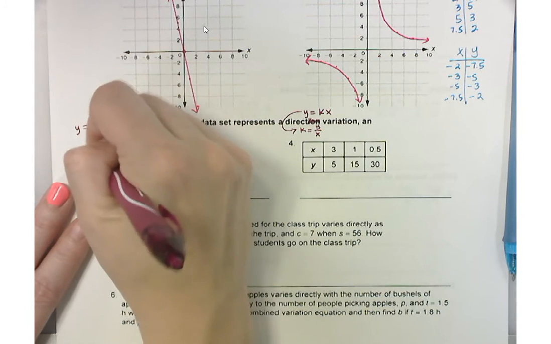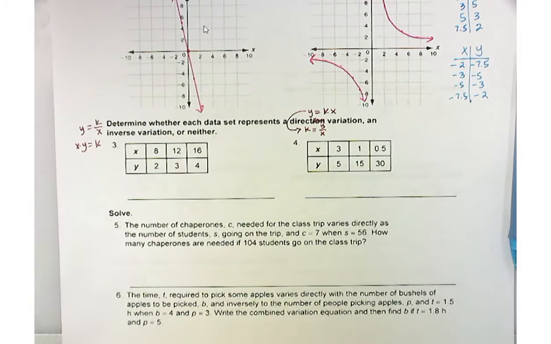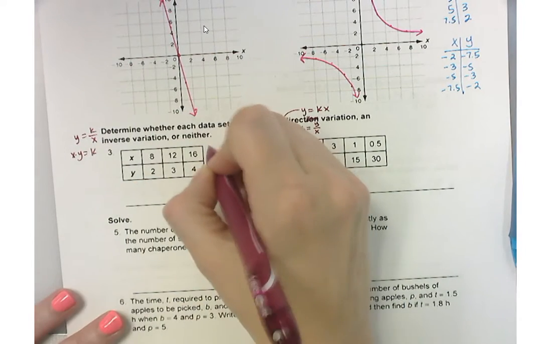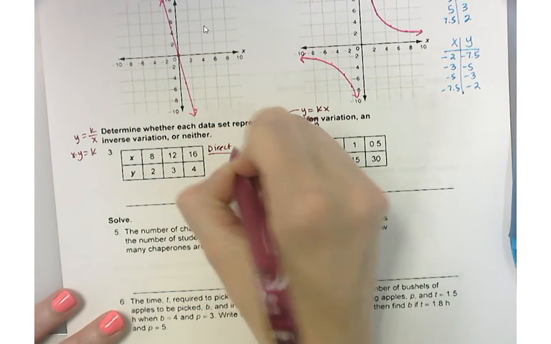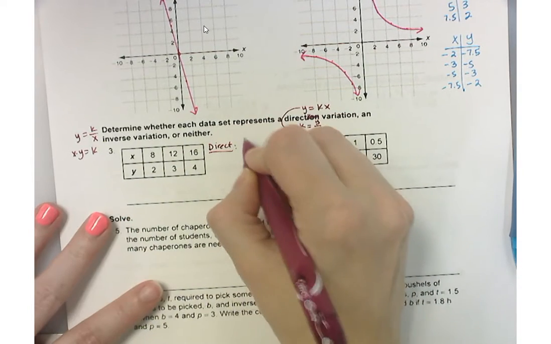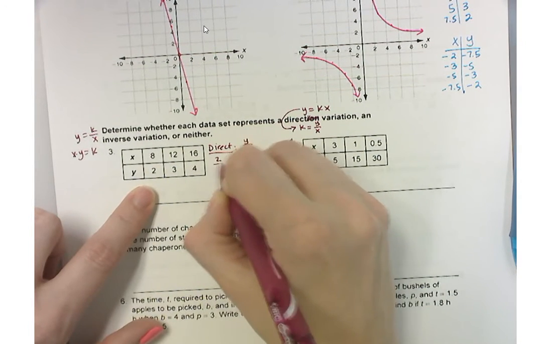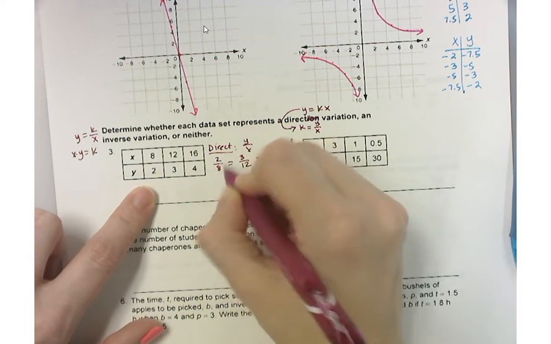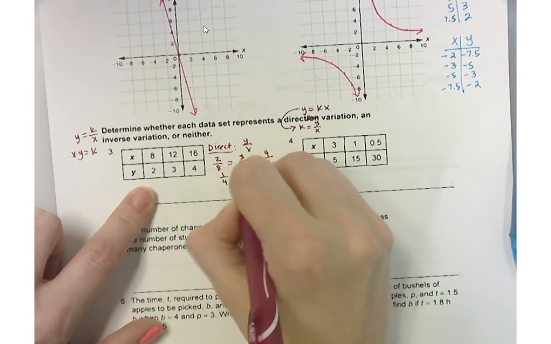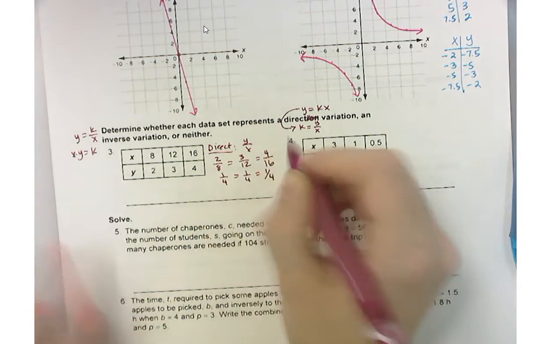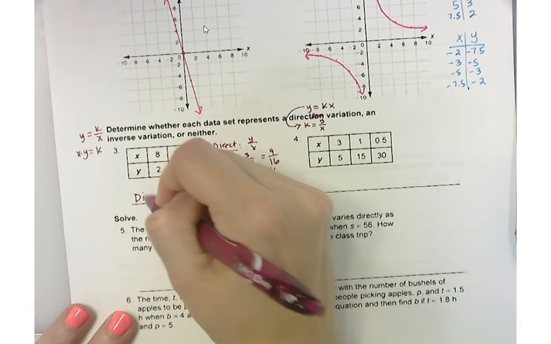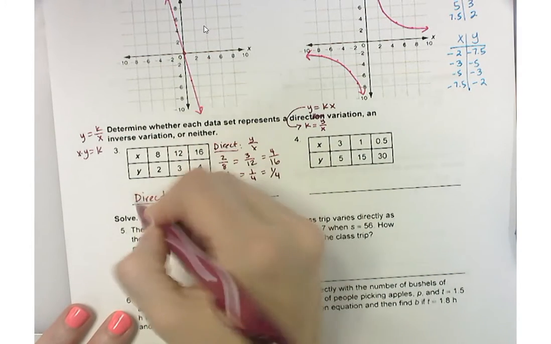All right, so then for 3, if it is direct variation, I'm going to do y over x and see if those are constant. So does 2 over 8 equal 3 over 12 equal 4 over 16? All of these reduce to what? 1/4. Okay, so that's your k value, your constant. So this is going to be direct variation. Okay, if they were not the same, then you would go on to inverse.